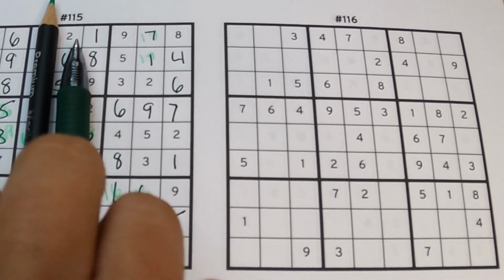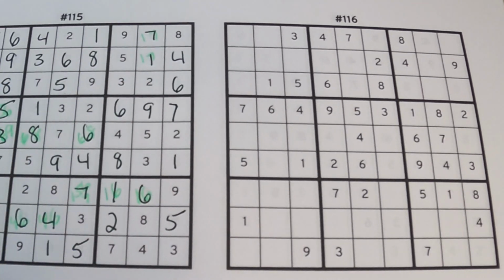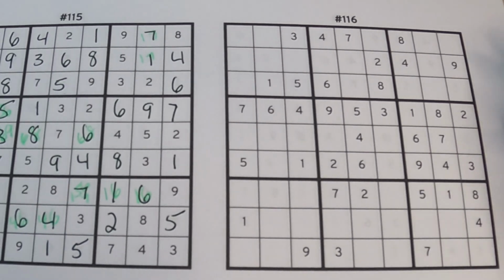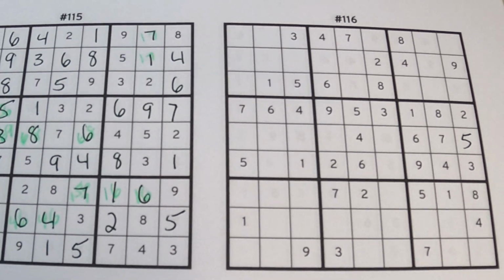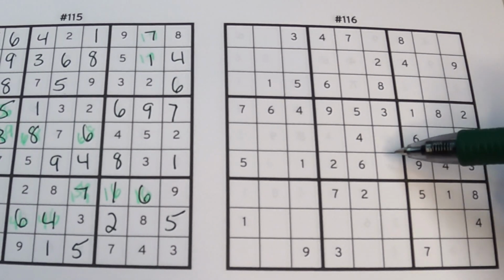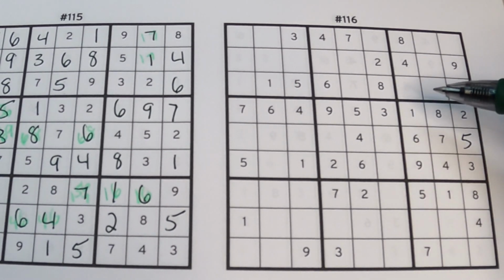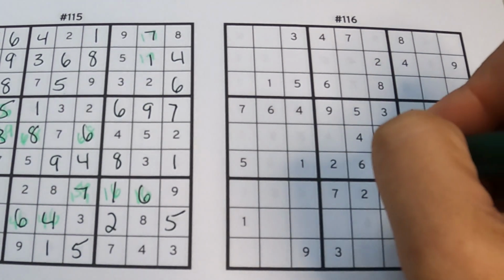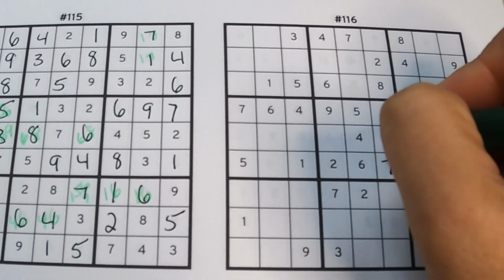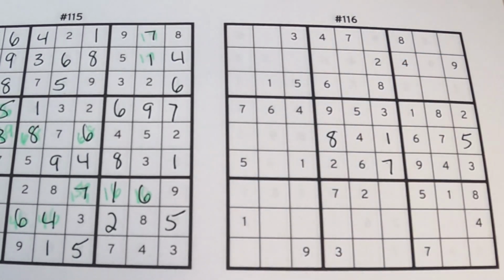Looks like today we're doing puzzle number 116. If we start with this box, we're missing a 5. For this box, we're missing 1, 7, and 8. We've got a 1 here and an 8 here, so this is our 7. That 8 makes this our 1, 8.